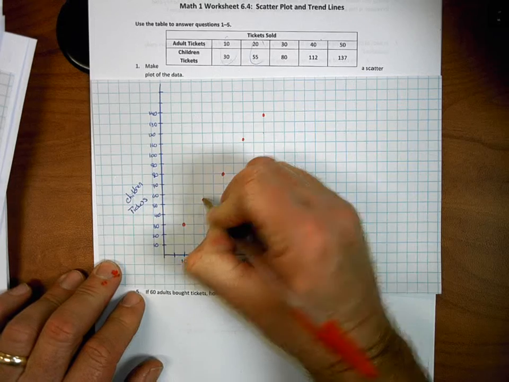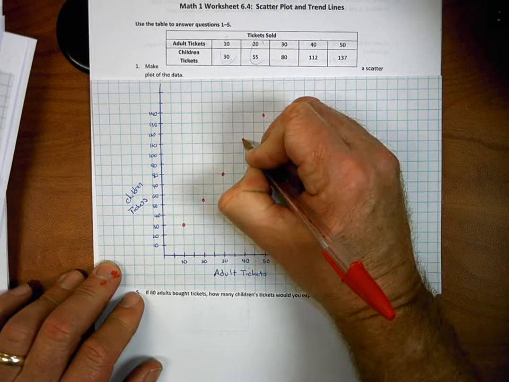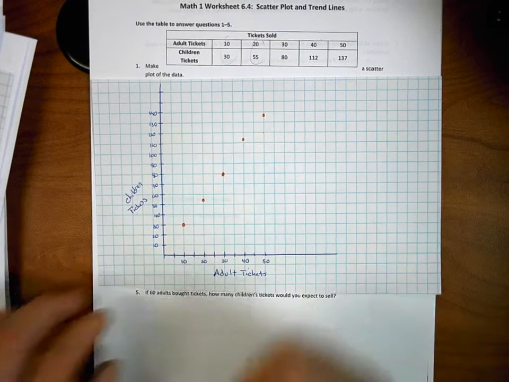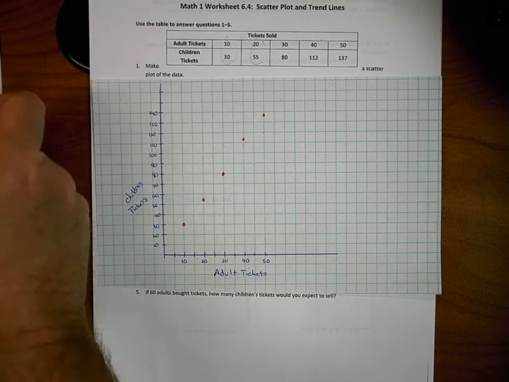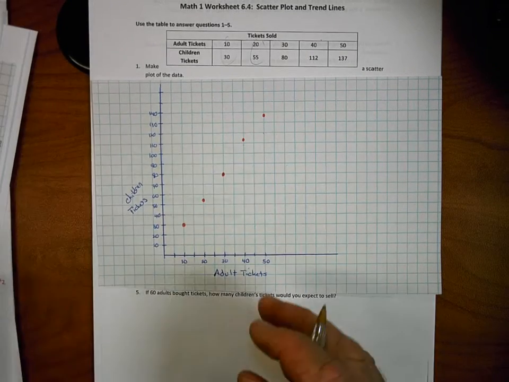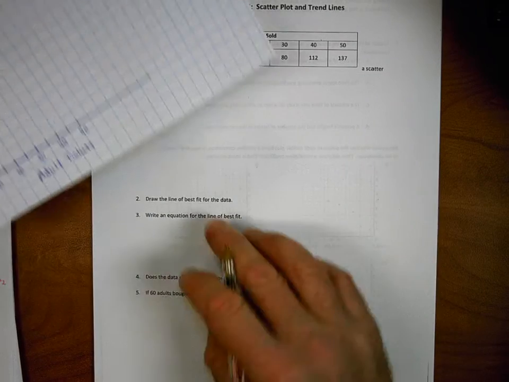Now remember, a scatter plot is pretty much going to be points on a graph, and you most likely will not be able to connect them all with a straight line. That's why they're considered scattered. So we're going to be referring back to that.